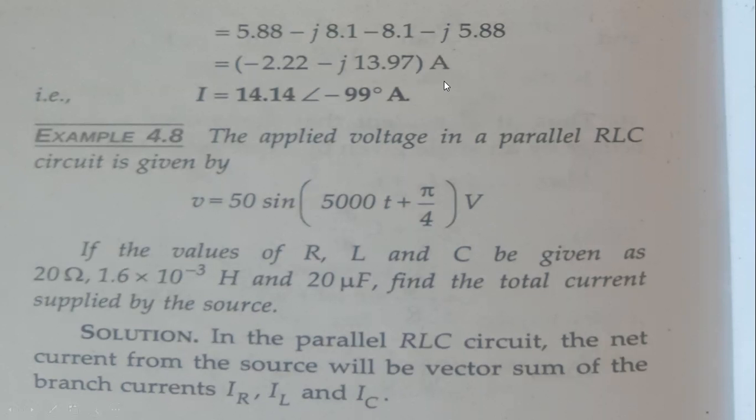So in this way, that is nothing but the ampere. And again, if you want to convert this rectangular form into the polar, that is also possible. And finally you will get 14.14 angle of minus 90 degrees. So all of you pay attention here. Keep remember the steps of the conversion from the polar to rectangular and the rectangular to polar. So it will be easy with the help of the calculator also. Okay, so finally you will get the I.